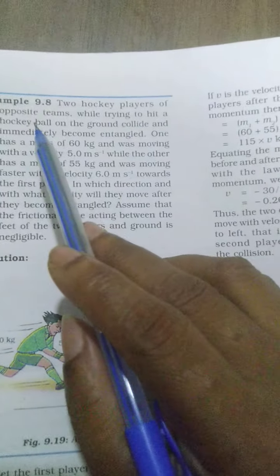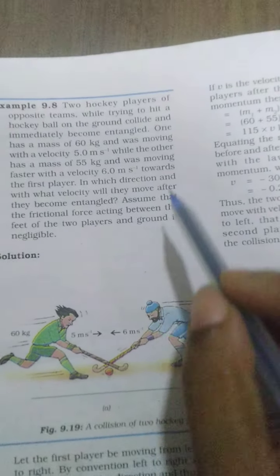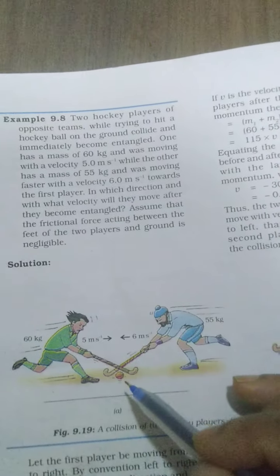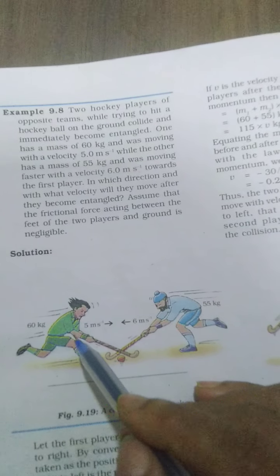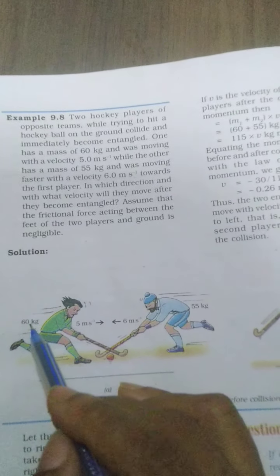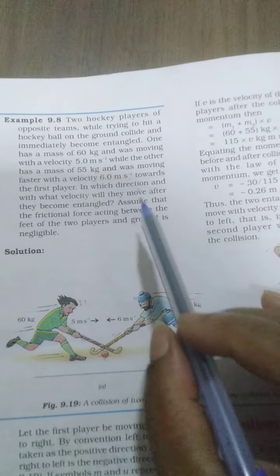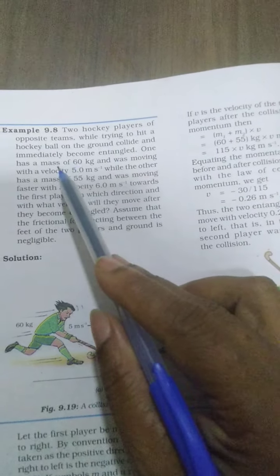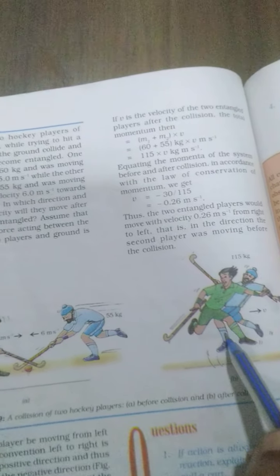Two hockey players of opposite teams. So the picture is given: two hockey players of opposite teams, while trying to hit a hockey ball. Actually the ball is there, so if both of them are going to hit the ball, then both of them are going to move in the opposite directions, one from left to right, another from right to left, while trying to hit a hockey ball on the ground, collide and immediately become entangled. While they collide, they become entangled, so the legs are entangled.